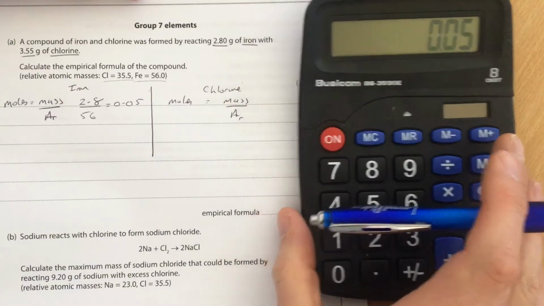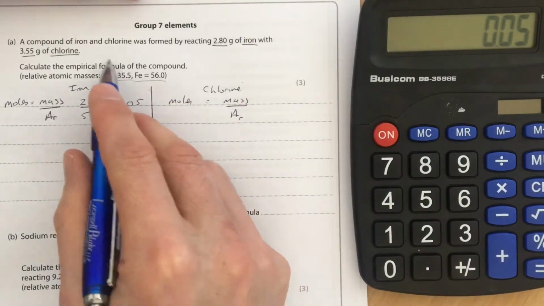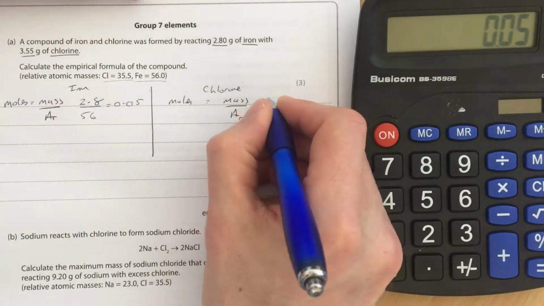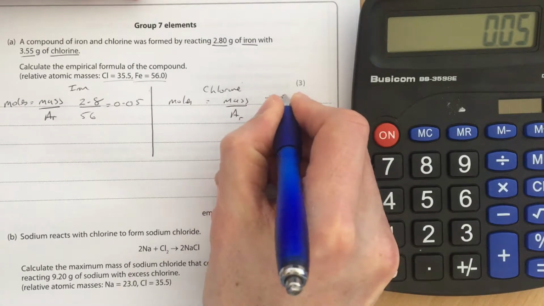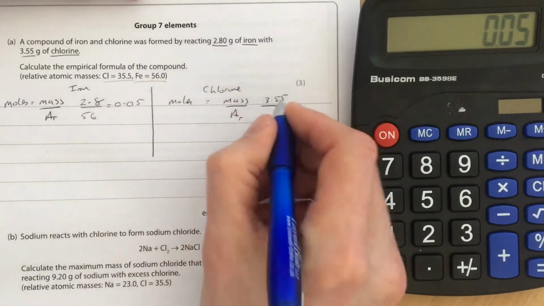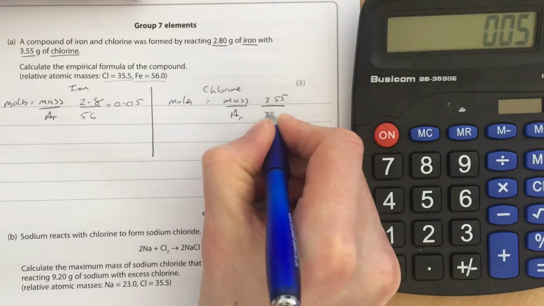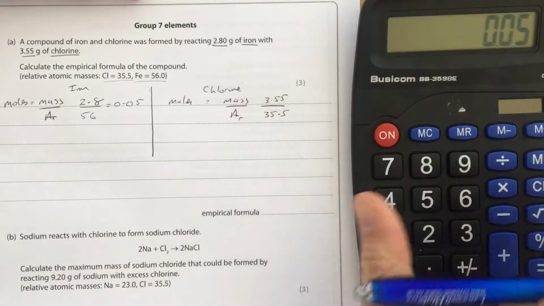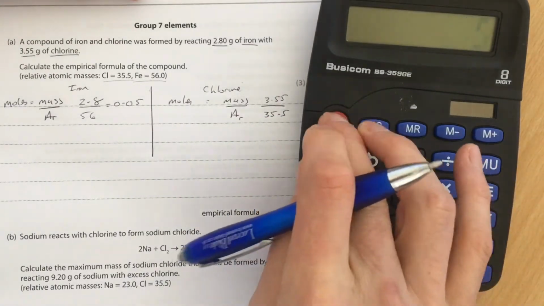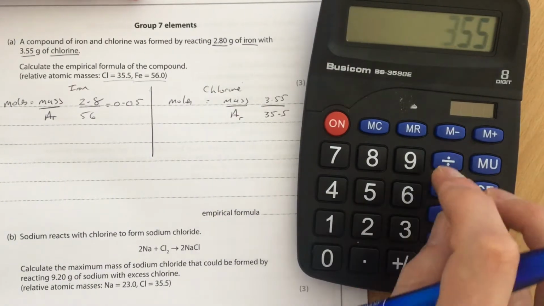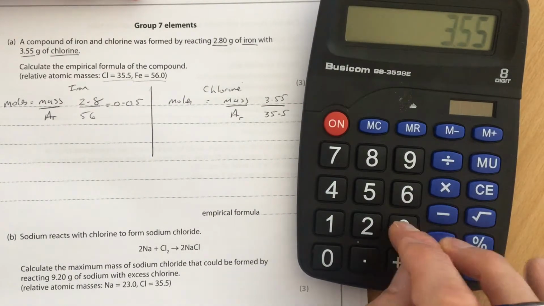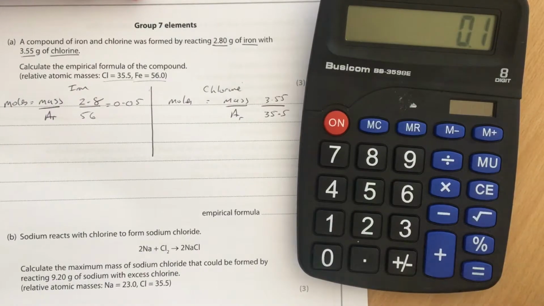Let's do the chlorine now. So we've got 3.55 grams of chlorine. 3.55 grams of chlorine divided by 35.5. Those of you good at mental arithmetic probably don't need a calculator for that. I'll put it in here just to show that we can do it with the calculator or without, it really doesn't matter. 35.5 equals 0.1.